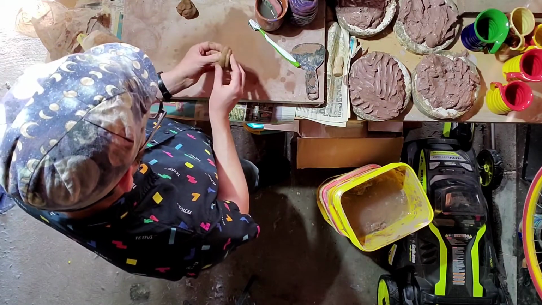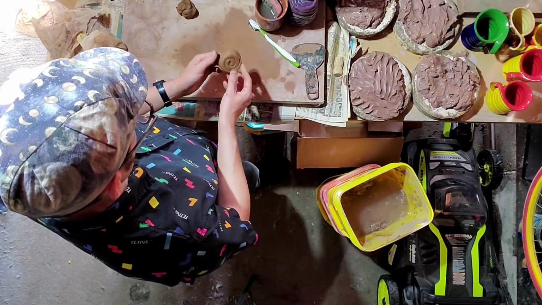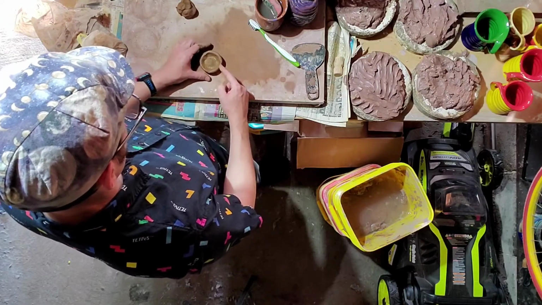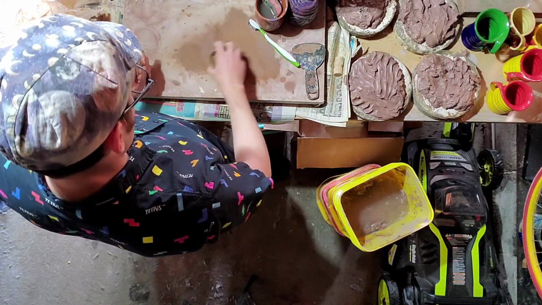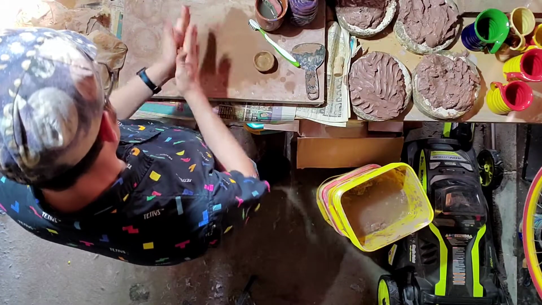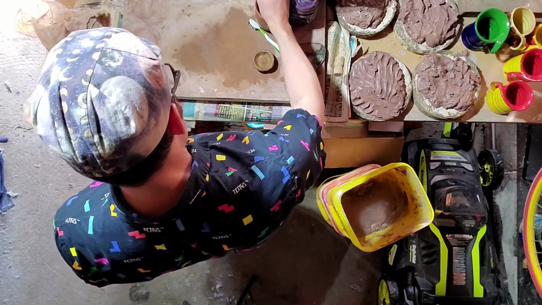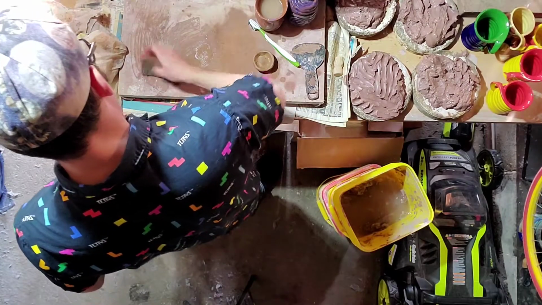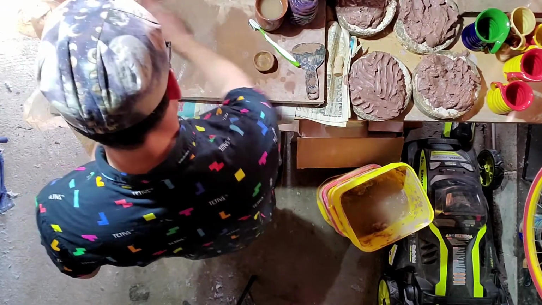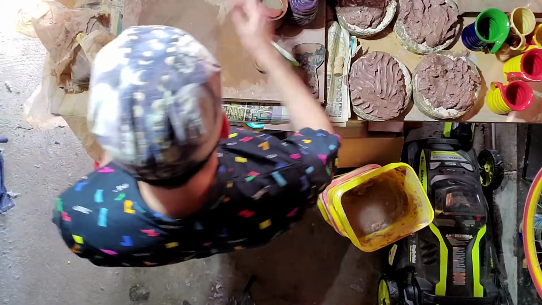So now I've finished one coil. Got that cool coily texture on the outside. My next coil is going to start right where that one left off. So let's set that aside and start. It's too dusty on this side. There we go. And start rolling my coils.